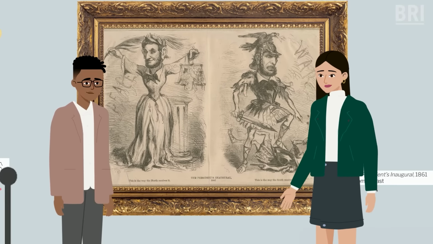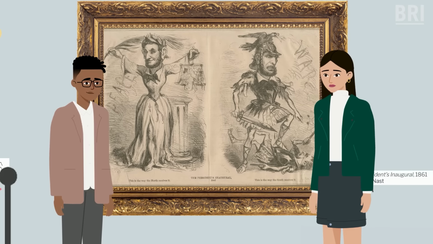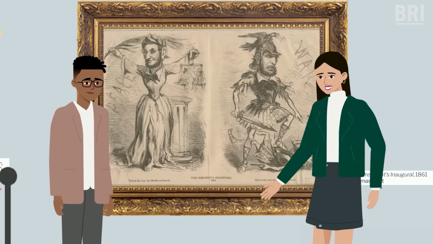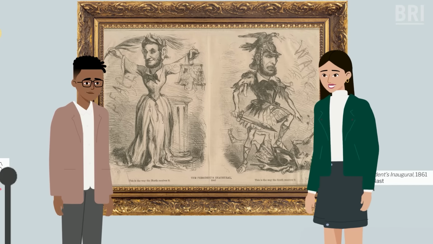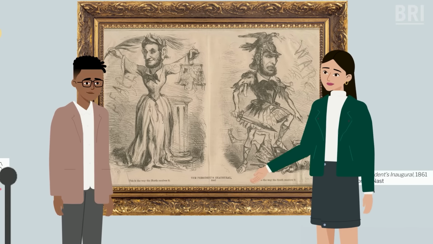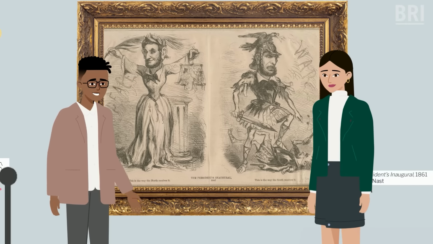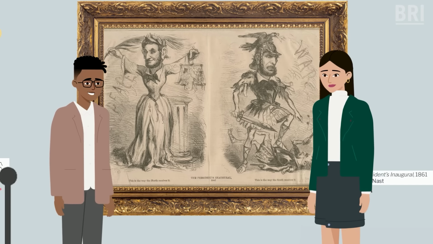Welcome to the museum. Today you'll see how a single image can reveal deep divisions and powerful emotions from a time when the country was on the brink of war. These powerful perspectives come from one of the most challenging times in American history, the Civil War. Let's uncover how disagreements over slavery and its expansion led to a conflict that changed the nation forever.